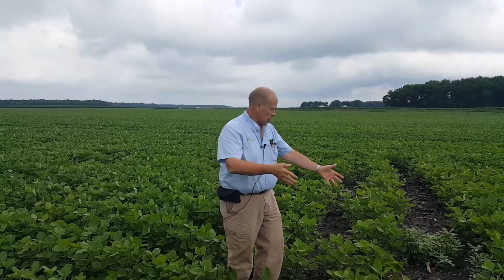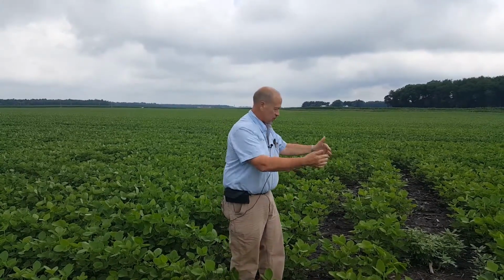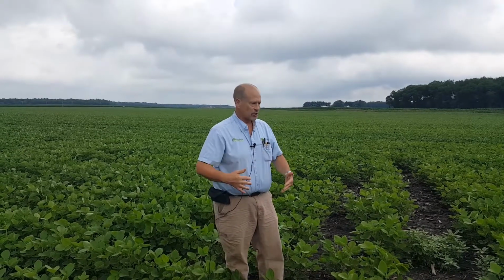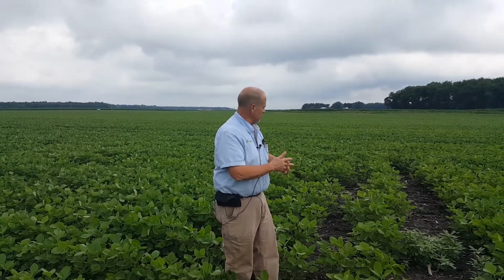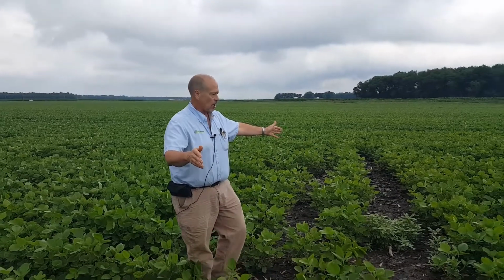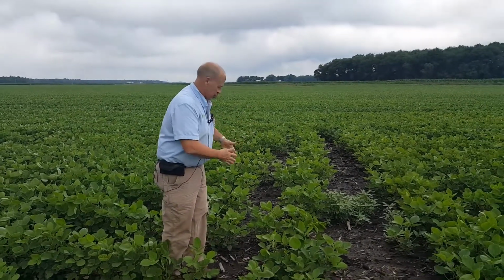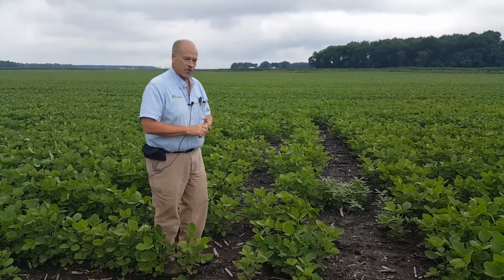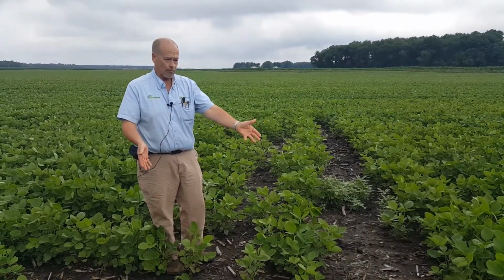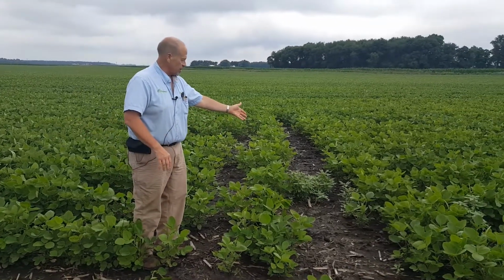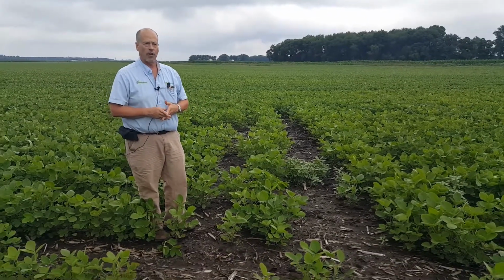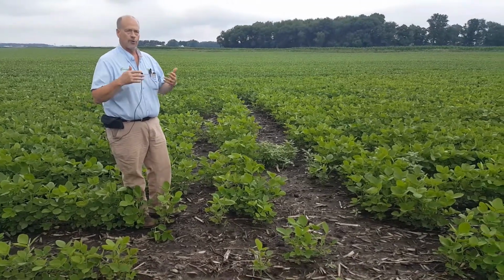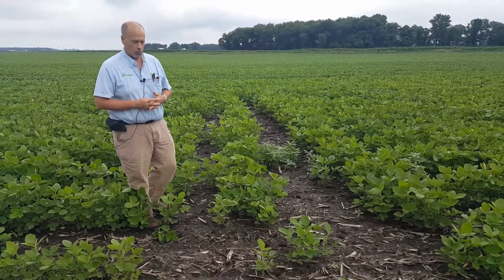The first is what you can see right here: ground speed issues with SeedStar, creating skips or gaps in the planter as it's going through its pass. You can see here we've got a 1690 and we've got a gap. We've got two gaps here the whole way across the 40-foot. Some of the issues with the gaps are obviously no crop, so no yield, but as you can see, the weed issue is starting to pop up as well. So it creates a harder weed control issue as well.